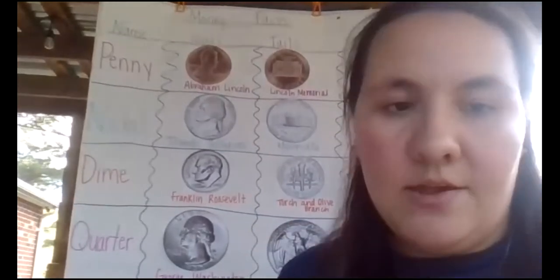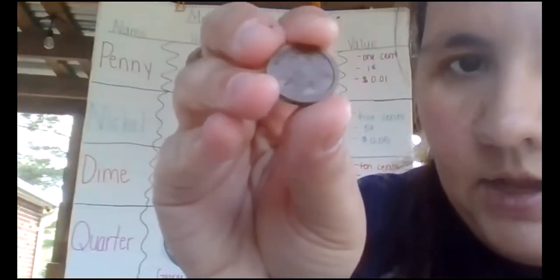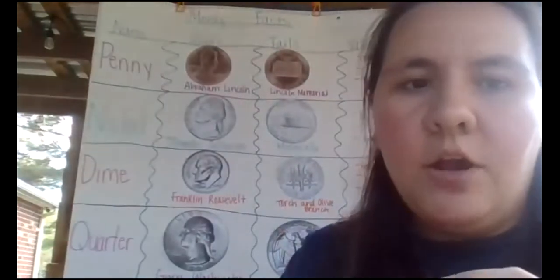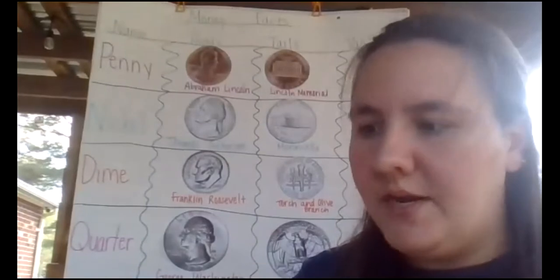So a penny is the color copper, which looks like brown, and it looks like this in real life. This is a fake penny, but this is what it looks like in real life. Okay, so that's our penny. How much is a penny? 1 cent. Very good. A penny is 1 cent.